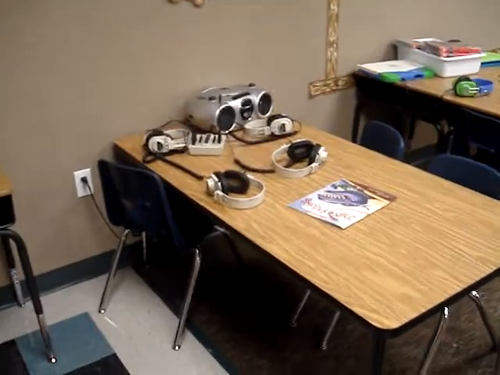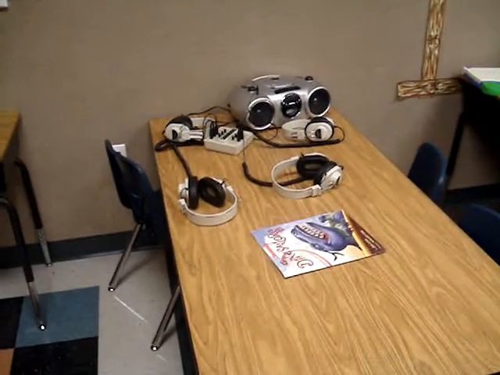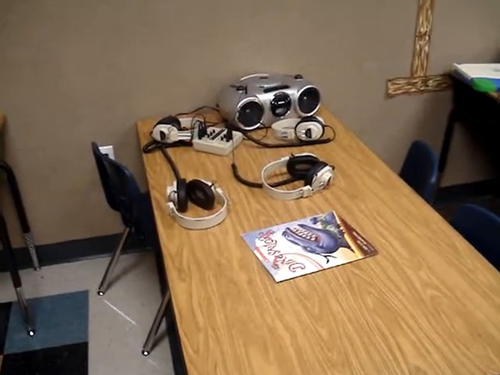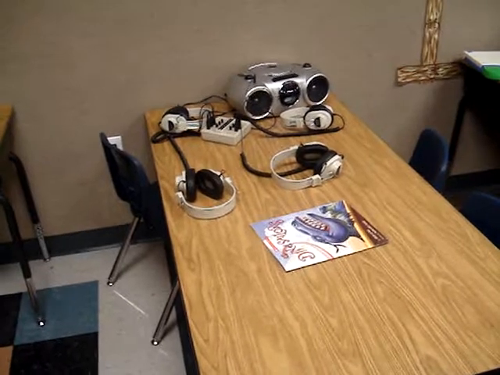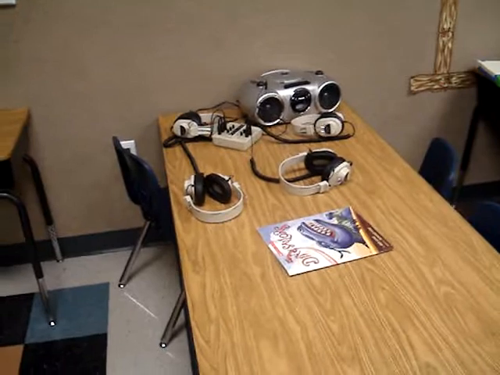First, over here we have our listening center. This is where students of all reading levels can come and listen to a story or follow along and read along with a story and hear fluency and how a book should be read.